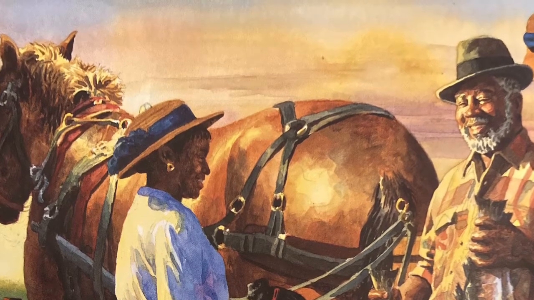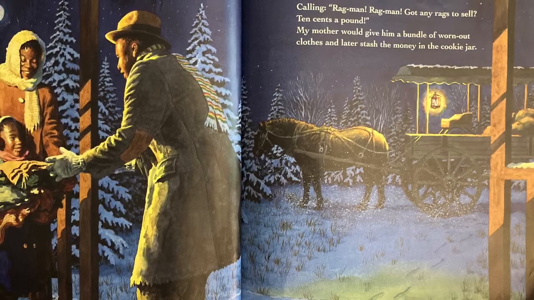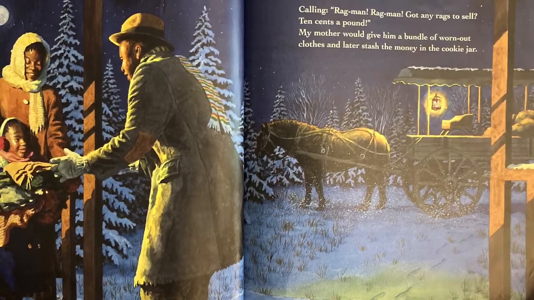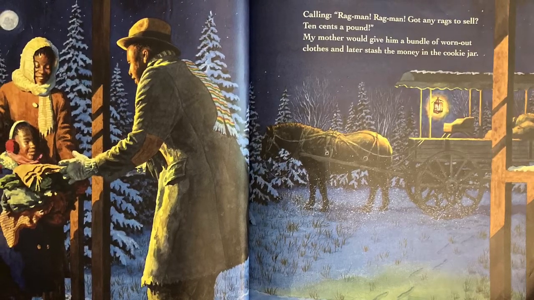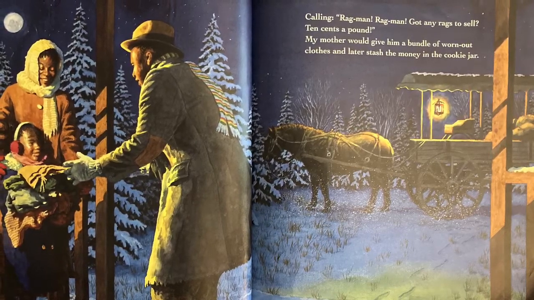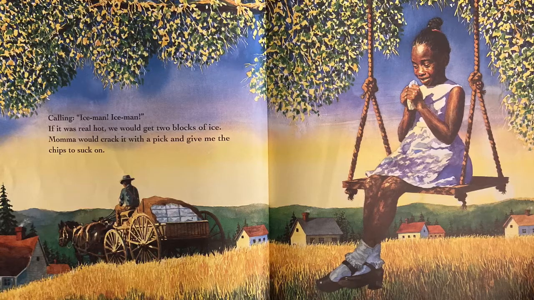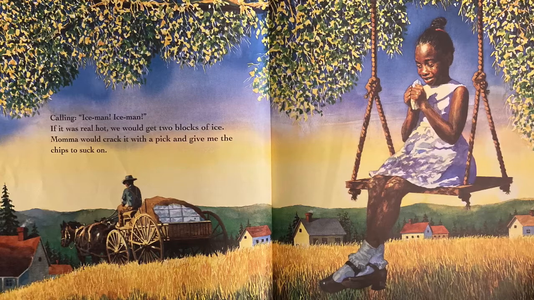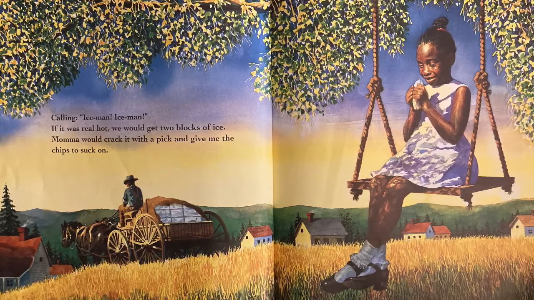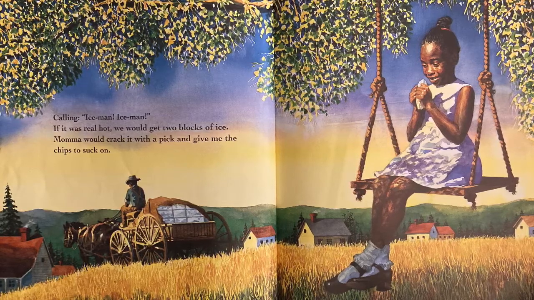Calling, "Ragman, ragman, got any rags to sell? 10 cents a pound." My mother would give him a bundle of worn out clothes and later stash the money in the cookie jar. Calling, "Iceman, Iceman." If it was real hot, we would get 2 blocks of ice. Mama would crack it with a pick and give me the chips to suck on.